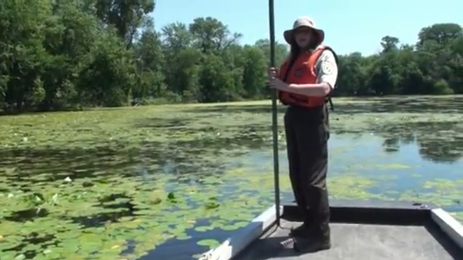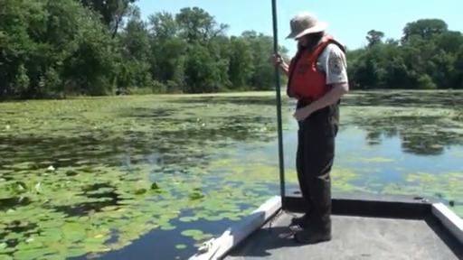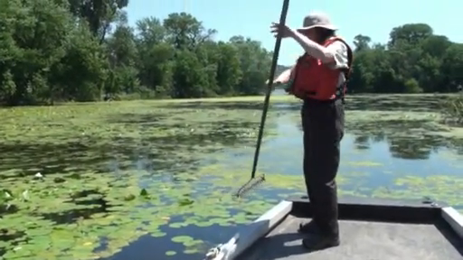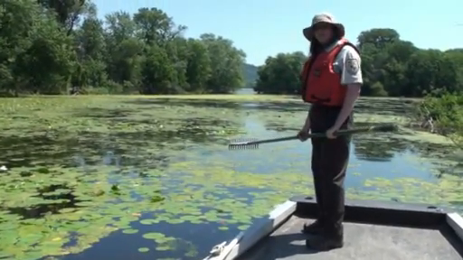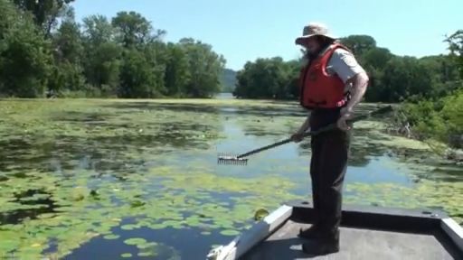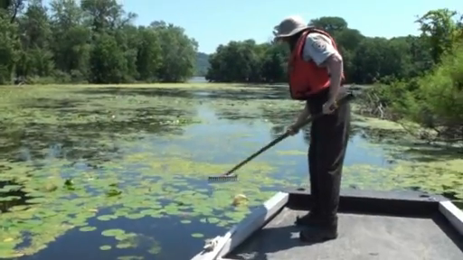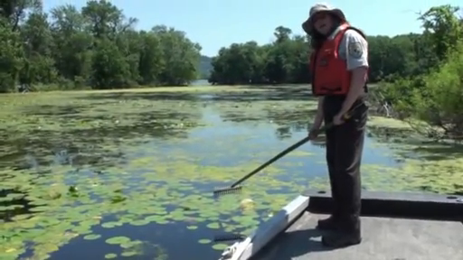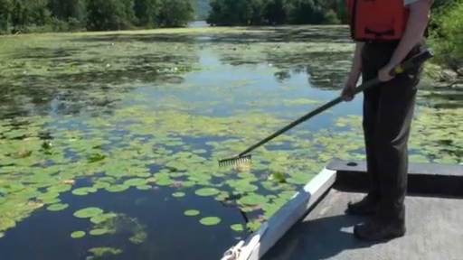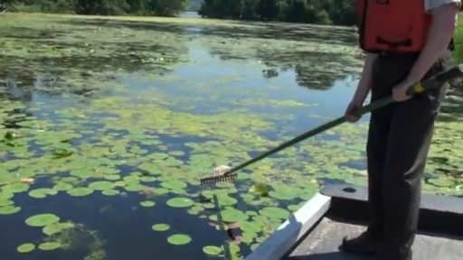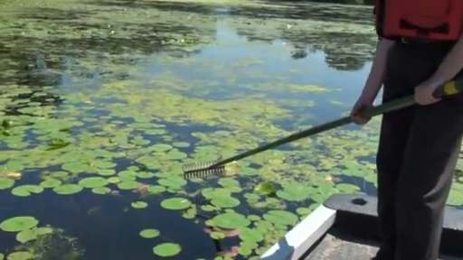Okay, I'm at point number 1, and I'm going to rake 1.5 meters out, which is about 4.5 feet out. And what you want to do is look and see what kind of plants you can see in that 1.5 meter by the width of the rake, and those you'll tell the recorder.